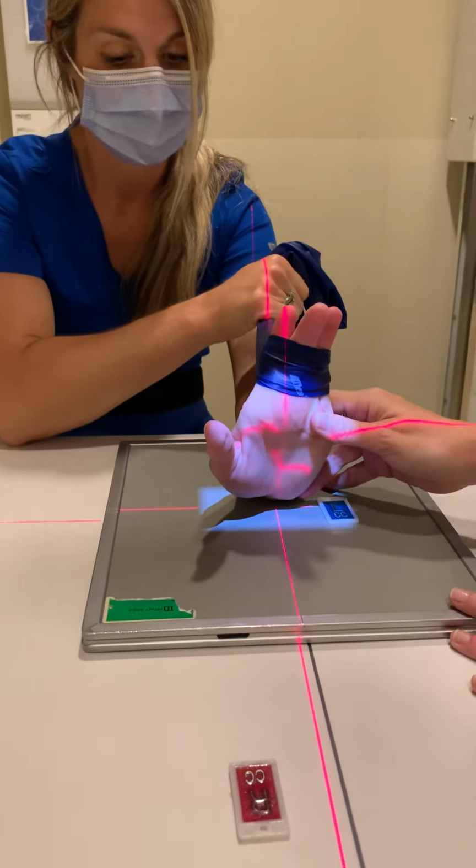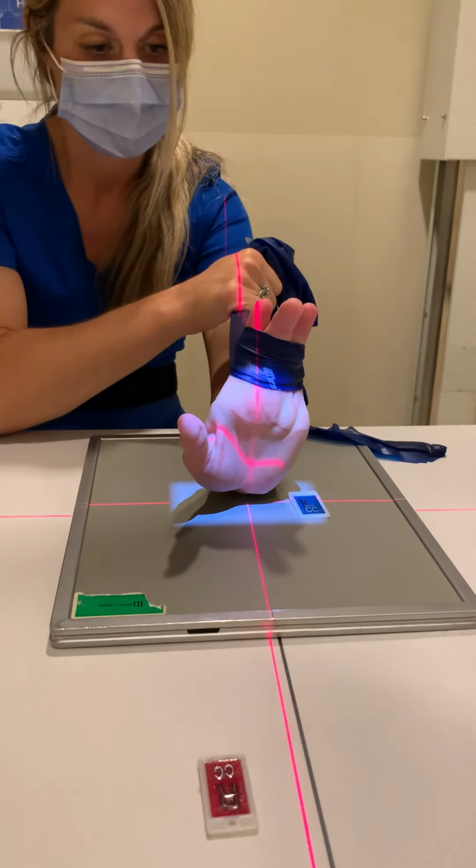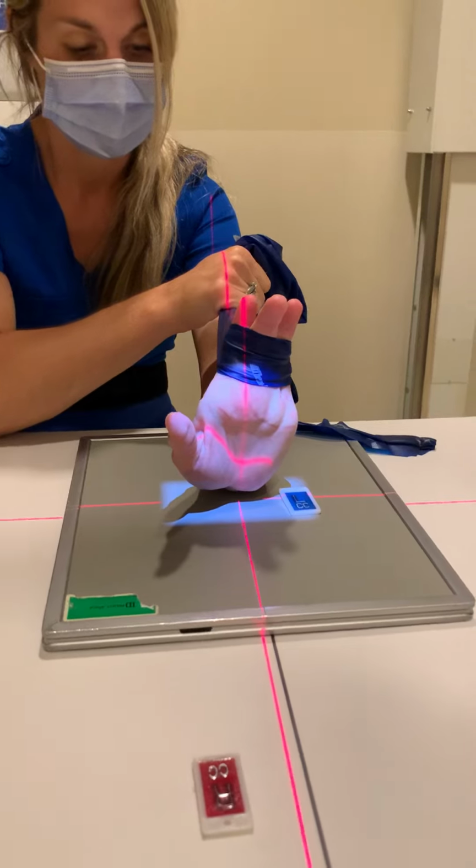If your patient is unable to keep their hands flexed, you can use something to help them hold their fingers back.